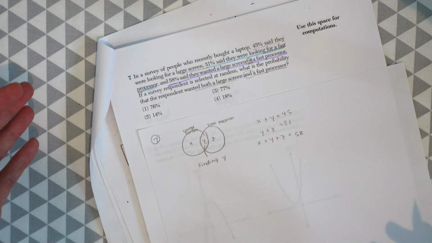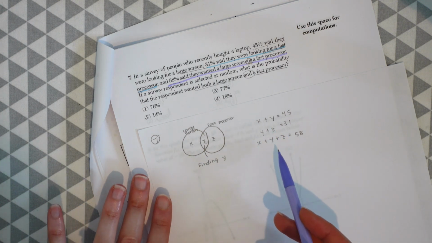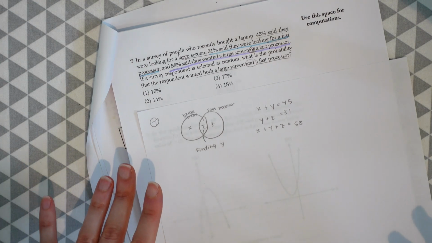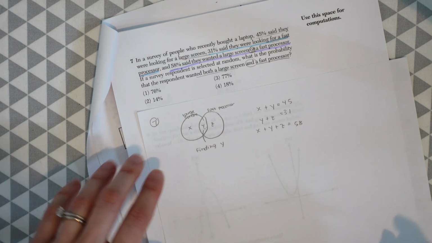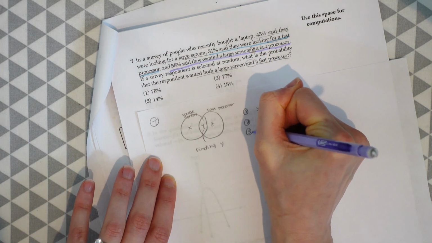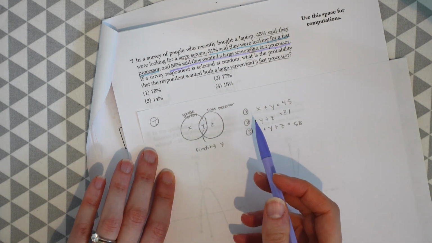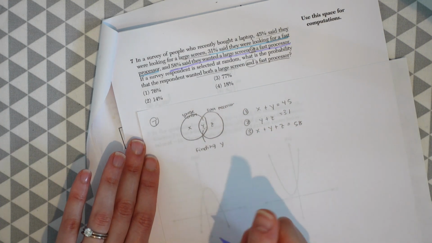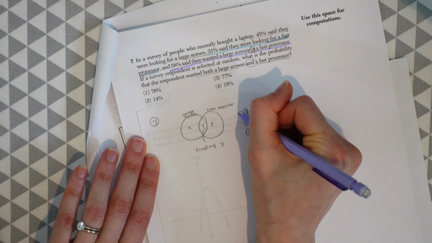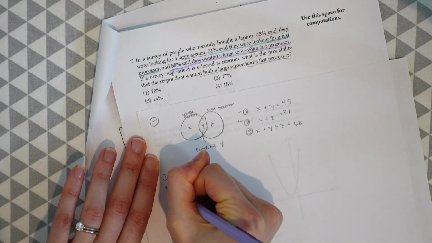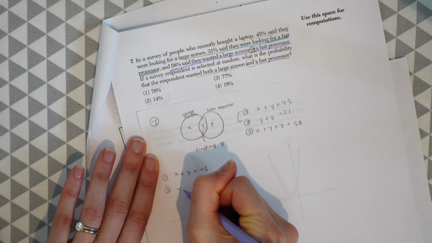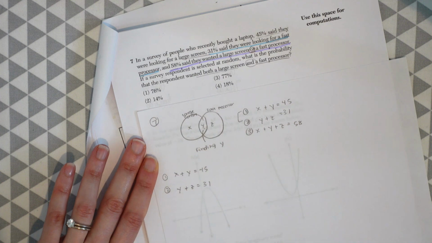So we have three unknowns, x, y, and z, and we have three simultaneous equations. There are different ways to do this. I'm going to do it the long way, by hand. There's another way to do this in the calculator. So the first thing I'm going to do is label each equation 1, 2, and 3. And to start, we're going to pick two equations with the goal of canceling out y. So let's start with these two equations, x plus y equals 45 and y plus z equals 31.